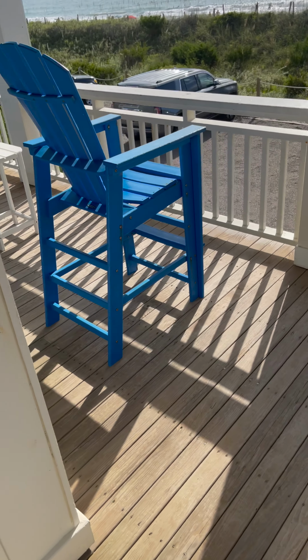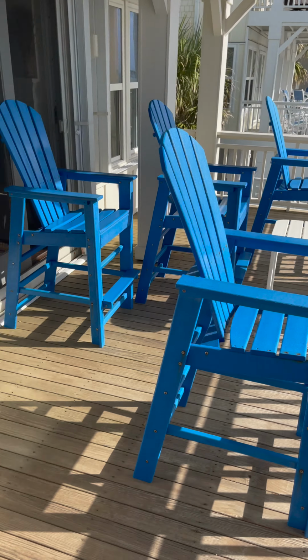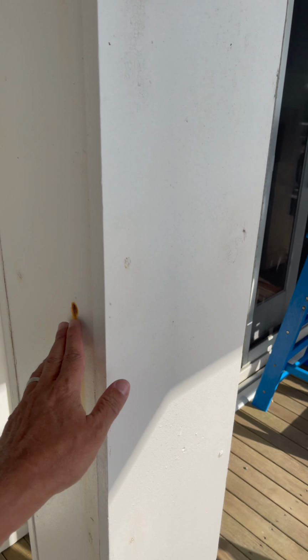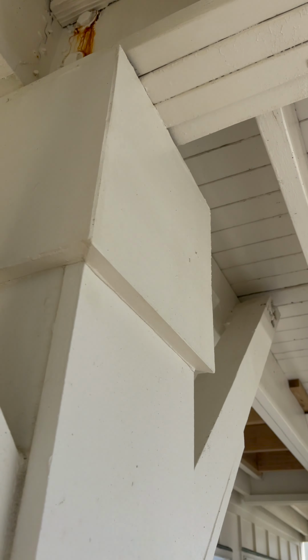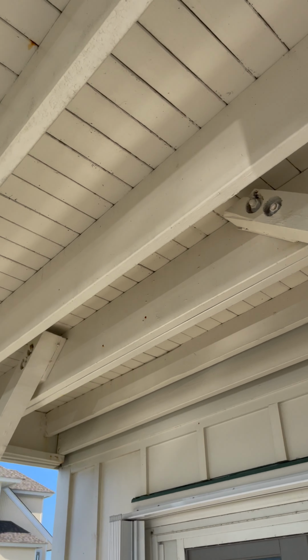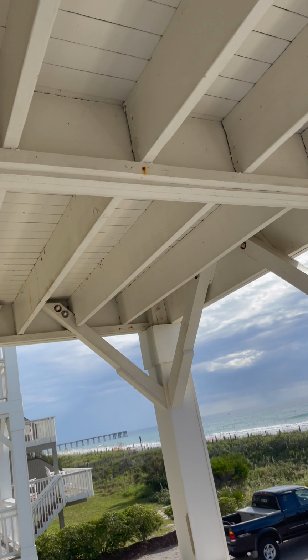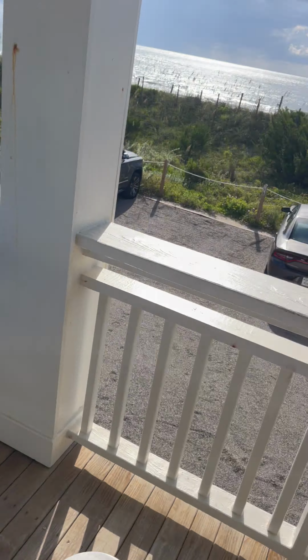And this is the lower deck. And the same thing. Looking for signs of corrosion and any structural problems. Now it looks in pretty good shape. Again, nice view.